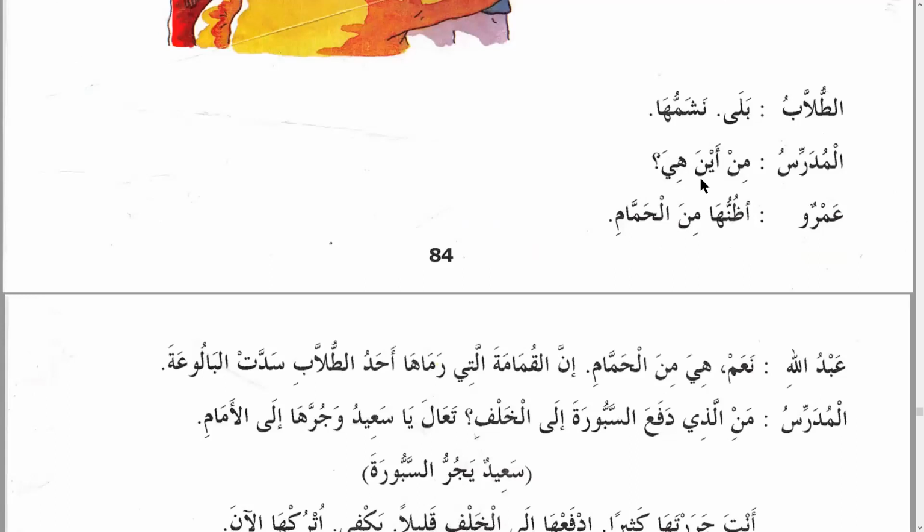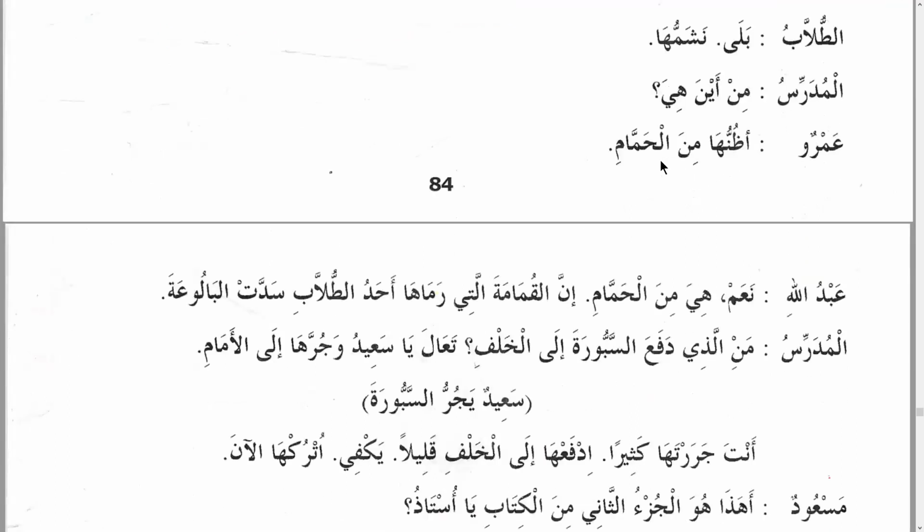Al-mudaz: min aina hiya? Where is it from? Adhunnuha min al-hammami. Adhunnu, dhanna yadhunnu. This is also like hajja yahujju. To think. Dhanantu, dhananna. I think, we think. Adhunnu, nadhunnu. I think it is from the hammam, the bathroom. Abdullah says, naam, hiya min al-hammami. Yes, it is from the hammam.